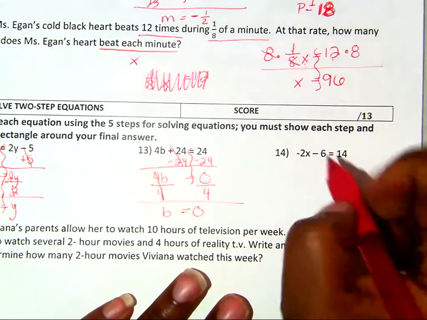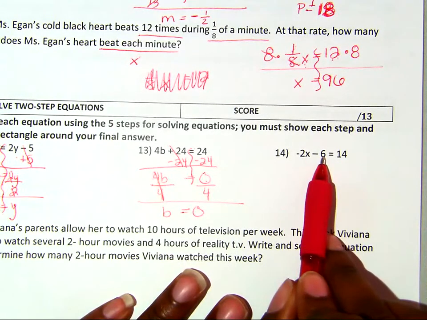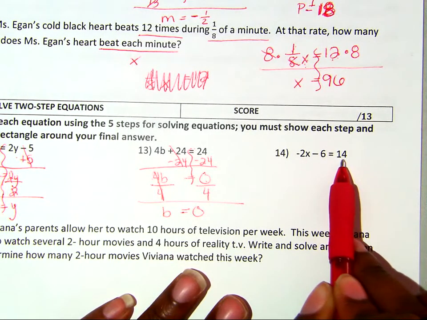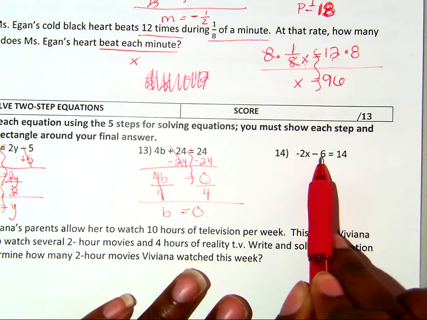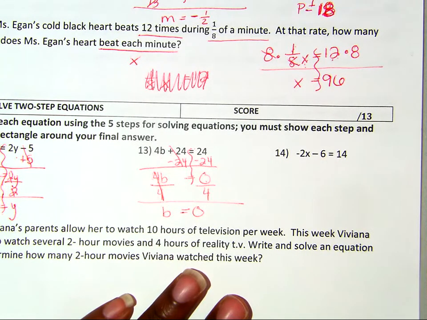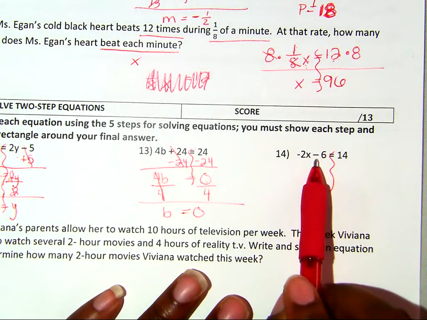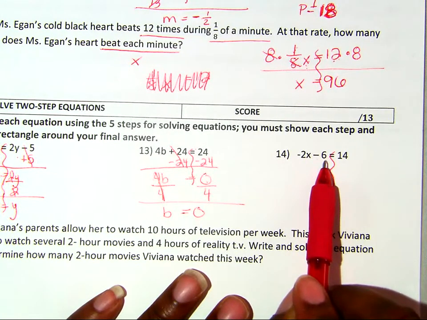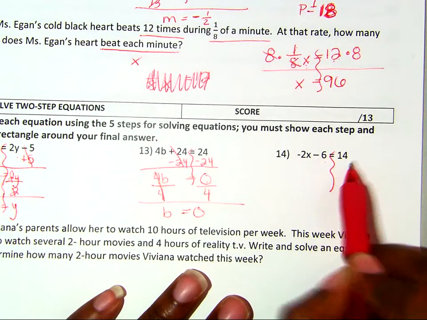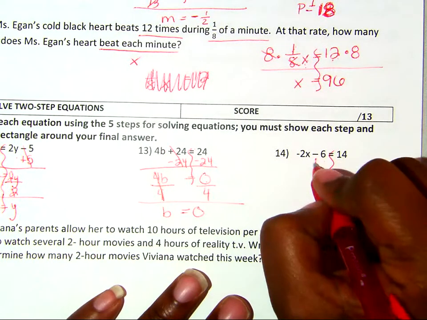Next problem. Can I distribute here? No. Can I distribute here? No. Can I combine here? No. Can I combine here? No. Time to rewind. I have a minus 6. I'm going to move that over here. So the opposite of minus 6 is plus 6. What I do to one side, I have to do to the other.